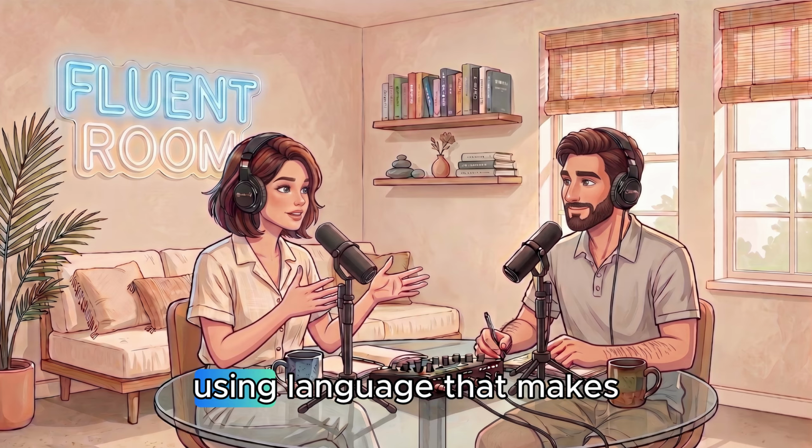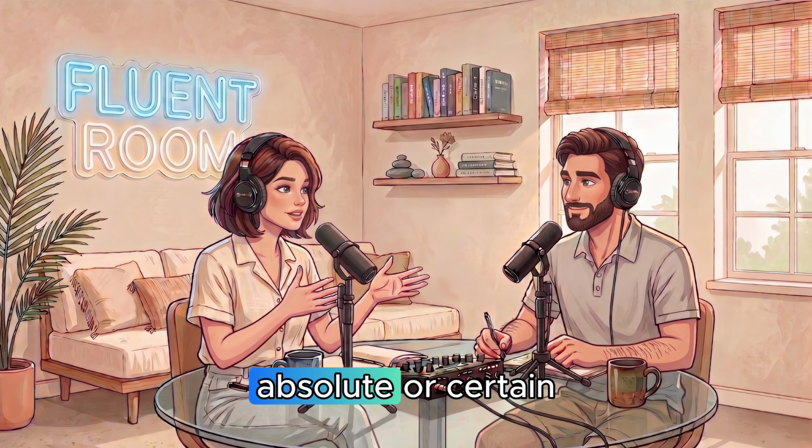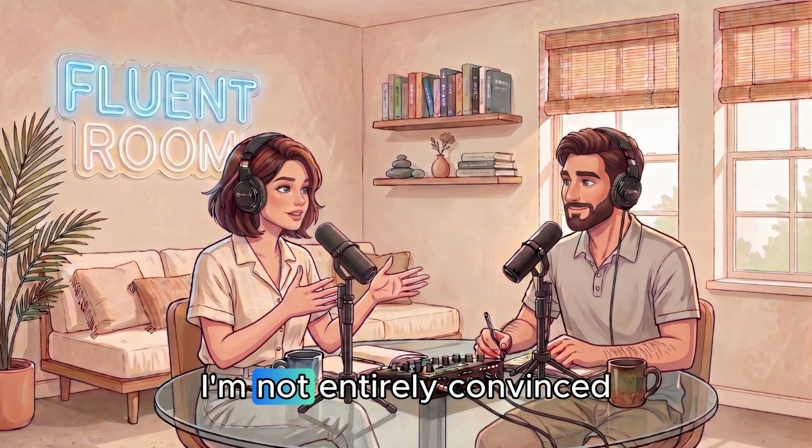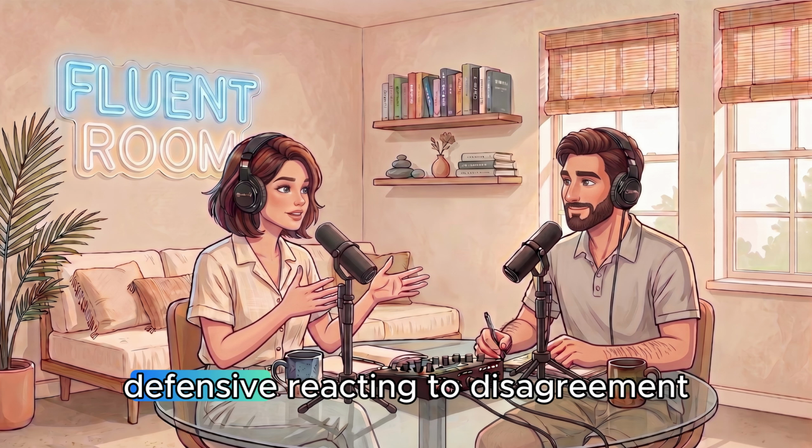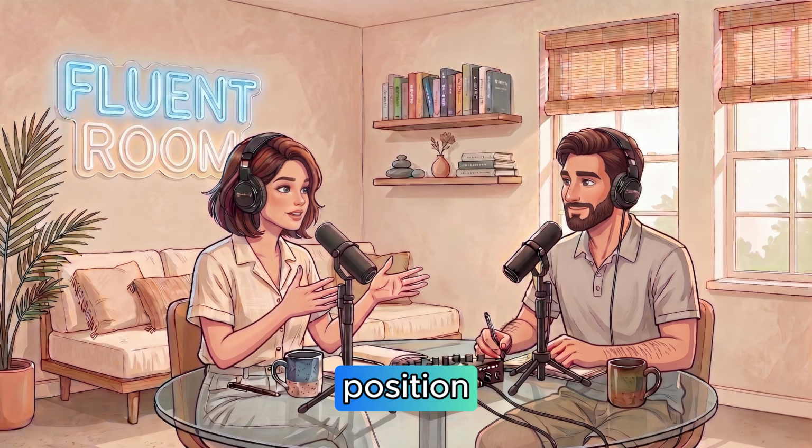Hedging. Using language that makes a statement sound less absolute or certain. I'm not entirely convinced is a great example of hedging language. Defensive. Reacting to disagreement by strongly protecting your position, often emotionally. People become defensive when they feel attacked rather than questioned.